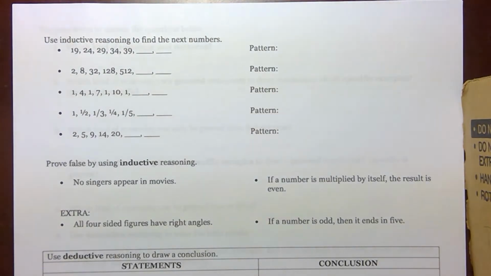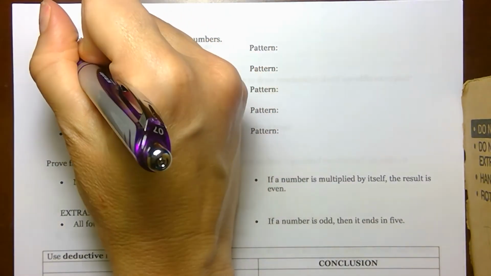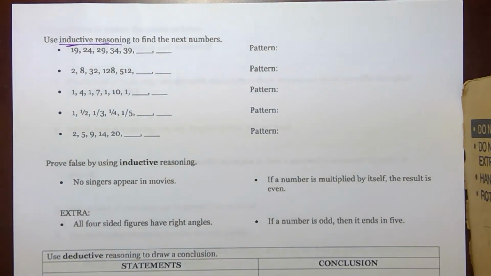Okay, we are going to use inductive reasoning to find the next few numbers for each of these 5 examples. Inductive reasoning means we're starting with specifics, specific examples, and forming general patterns based on that.